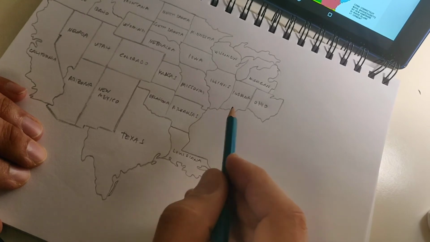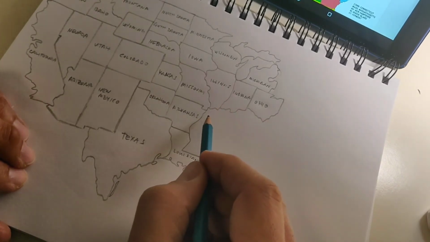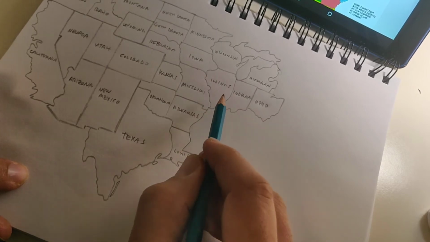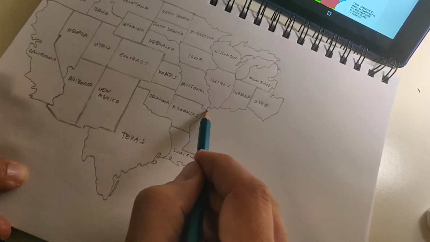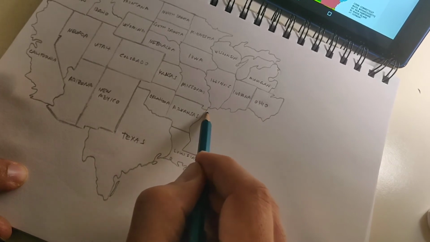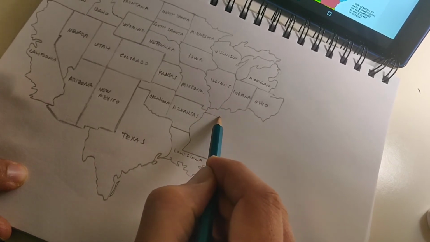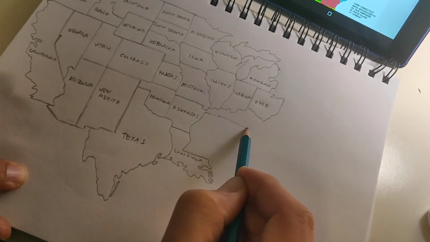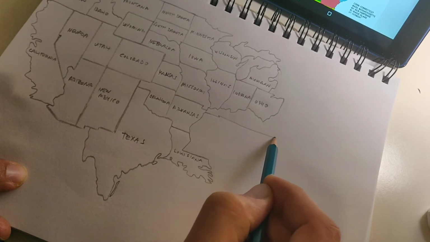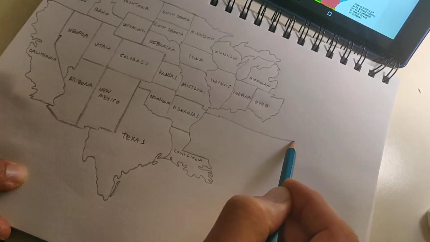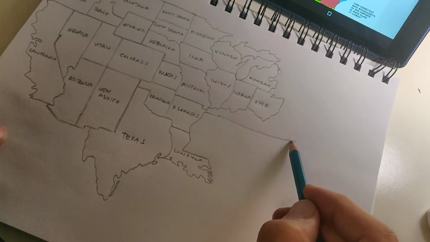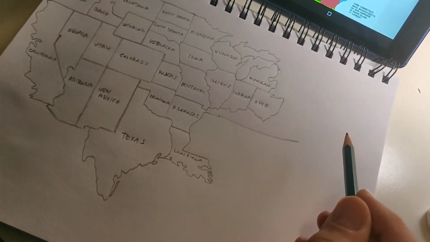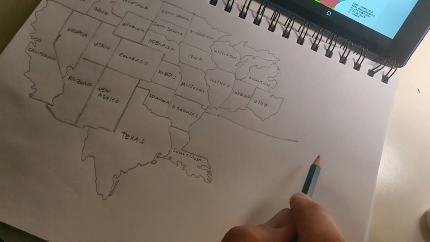Now let's do right here, Missouri and Arkansas. Just make a line right here. Goes in. And make a line coming all the way out, because we're going to add a few different states here. So let's see the best way to do this. Okay, we'll come back to that. Leave that there the way it is.